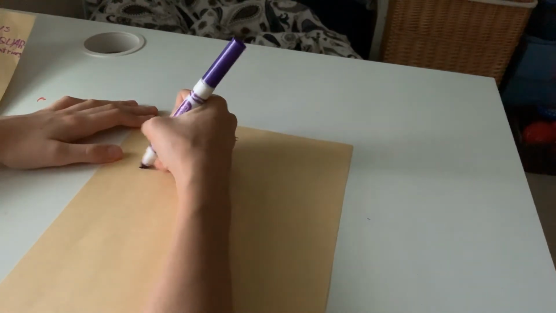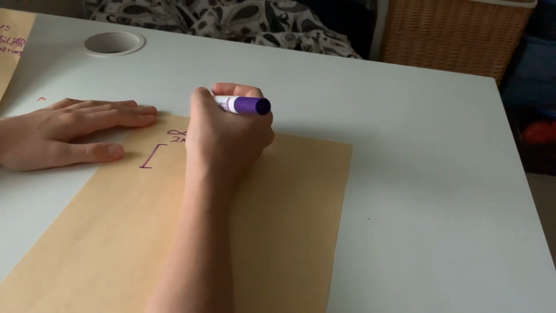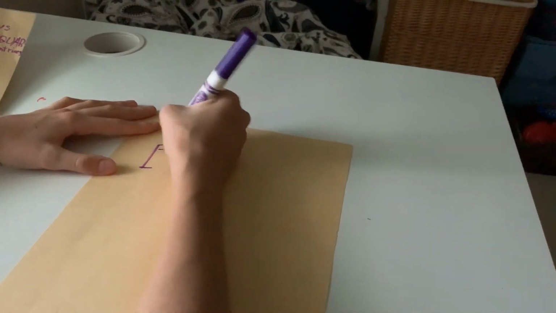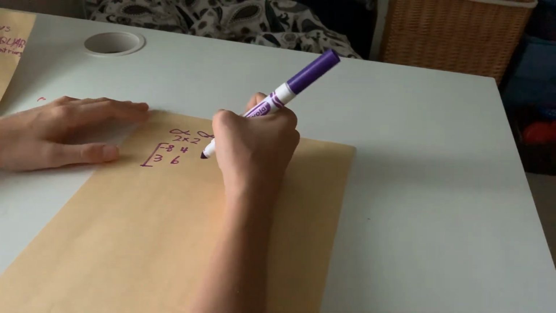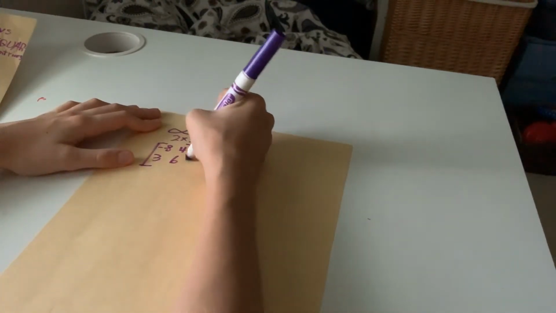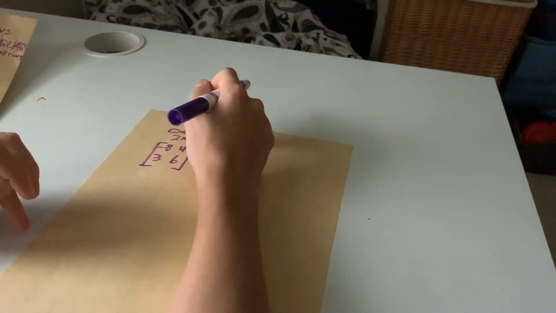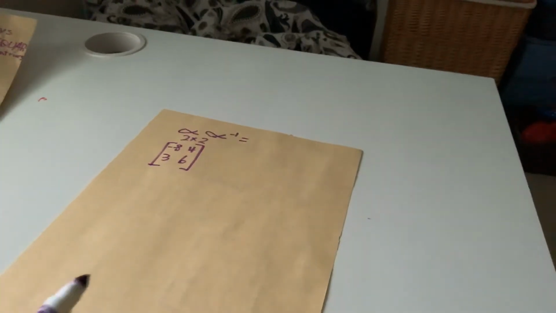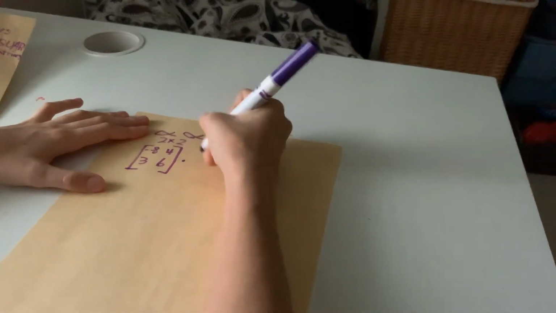So alpha was our original matrix, right? So -8, 4, 3, 6. This is no new thing. So if you don't recognize this, then either refresh your memory or go back to the video right before this and watch it if you haven't.